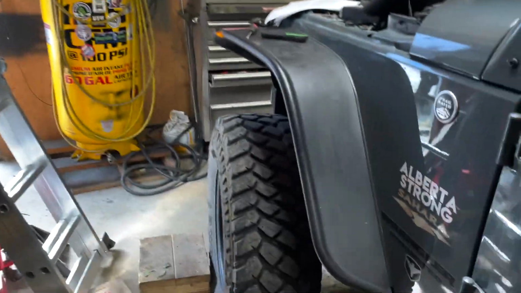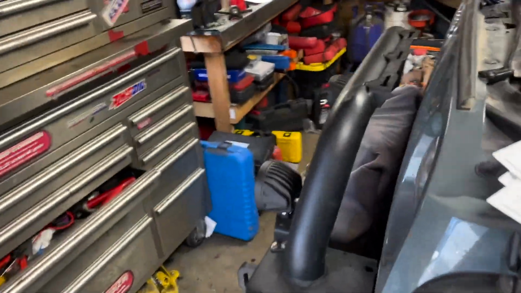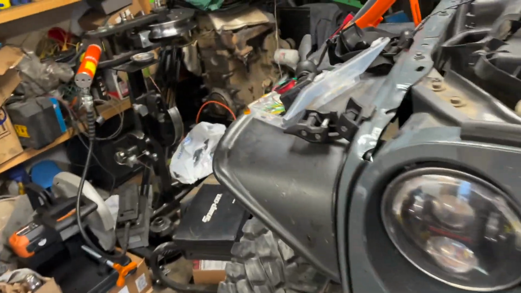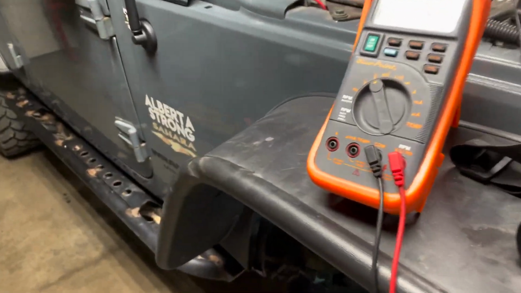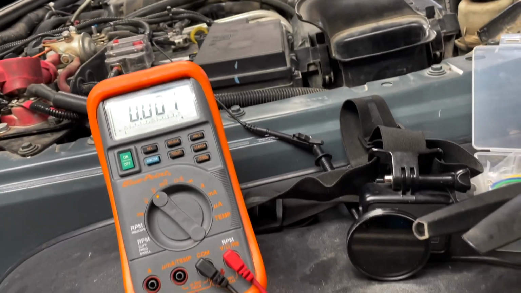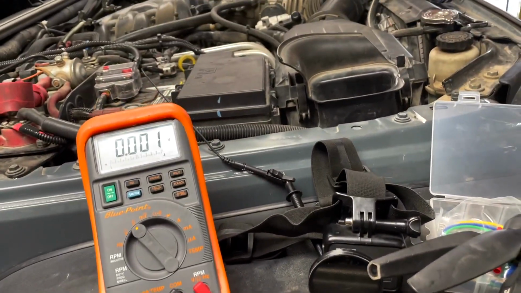There we have it. Ignition's turned on. Going back to have a look at the meter. And of course, as I said, if there's voltage present, there could be a problem in the wiring harness or with the PCM. There's no voltage present. So now we're going to go on to the next test.